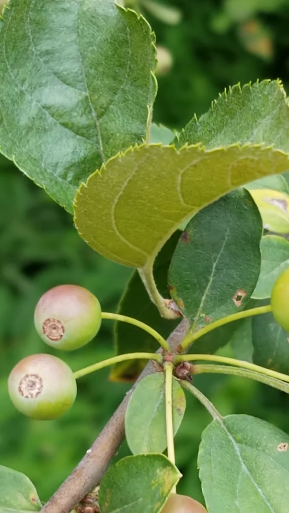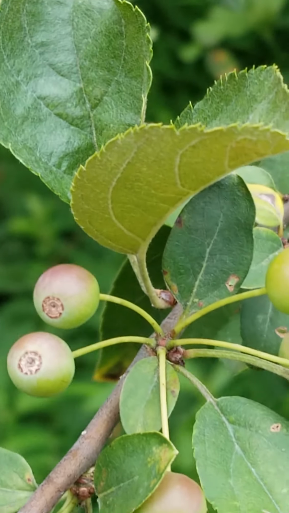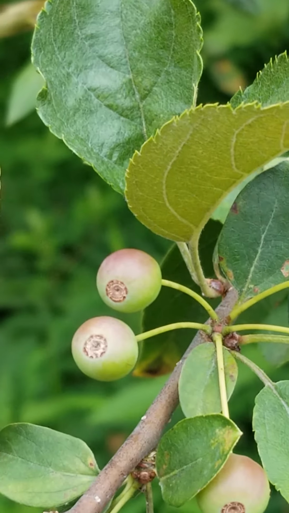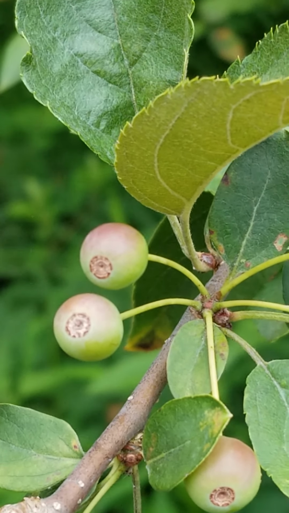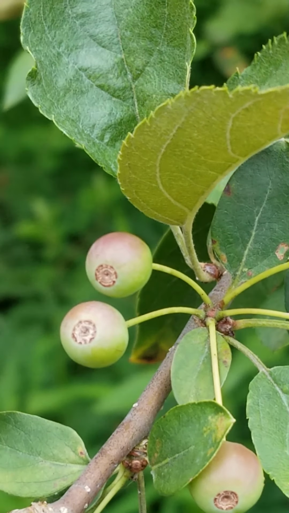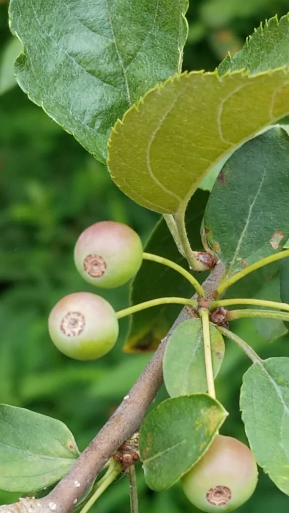And a pome is a fleshy fruit that surrounds a harder core. So if you think of the core of an apple that is kind of really tough, fibrous, and not really great to eat, that defines a pome.